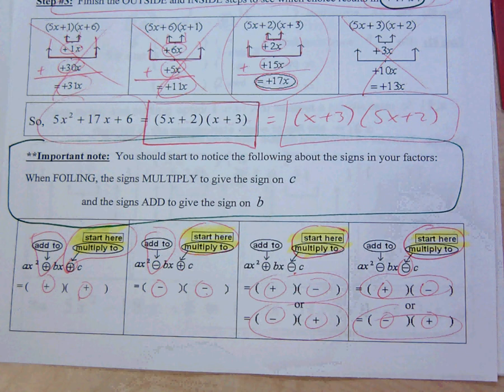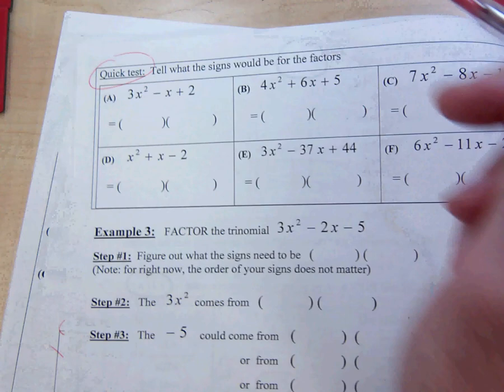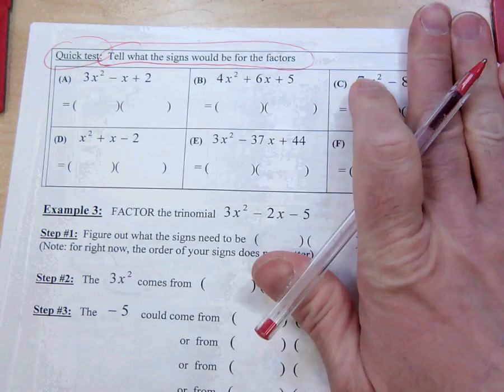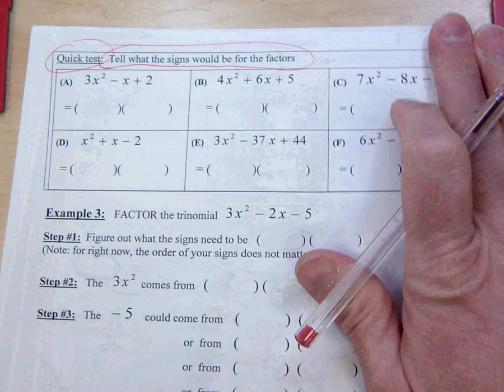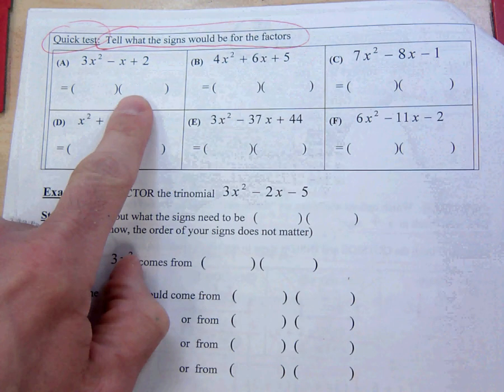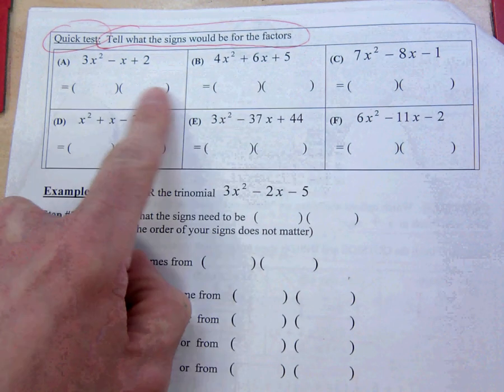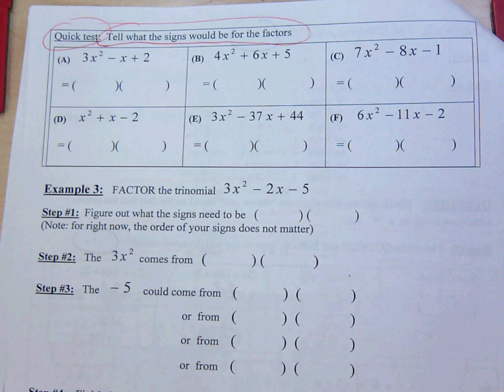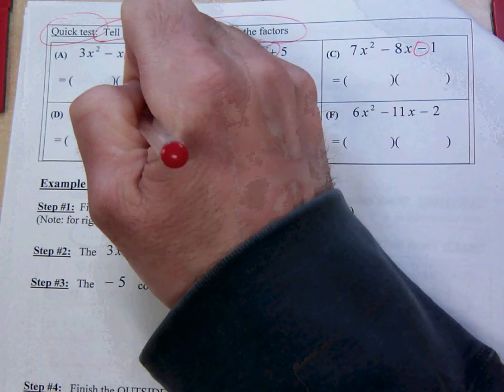Okay. So let's see if you learned anything. This is a quick test. All I want you to do is tell me what the signs are. I don't want any numbers or X's in there. Is it plus plus? Is it minus minus? Or is it one of each? So you should all be starting there first. Always start there to figure out what the signs are.